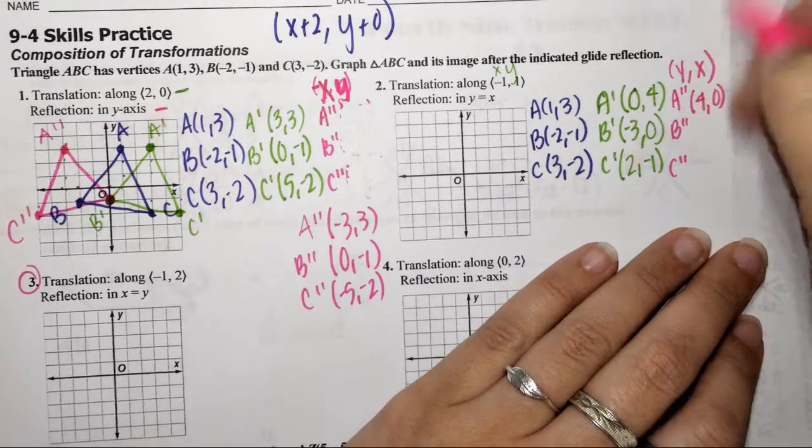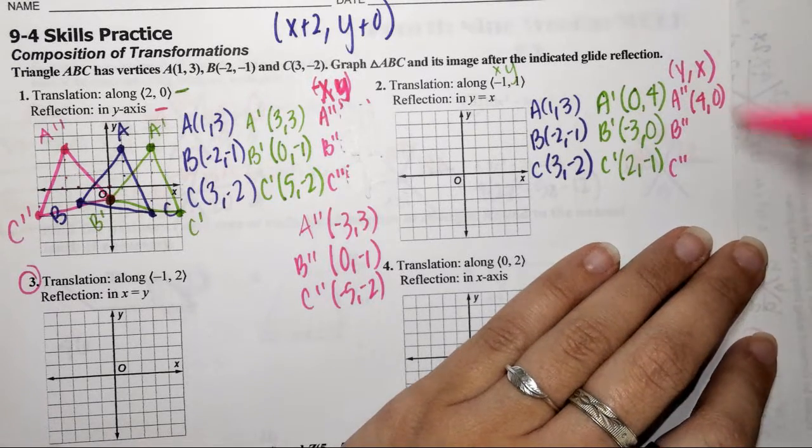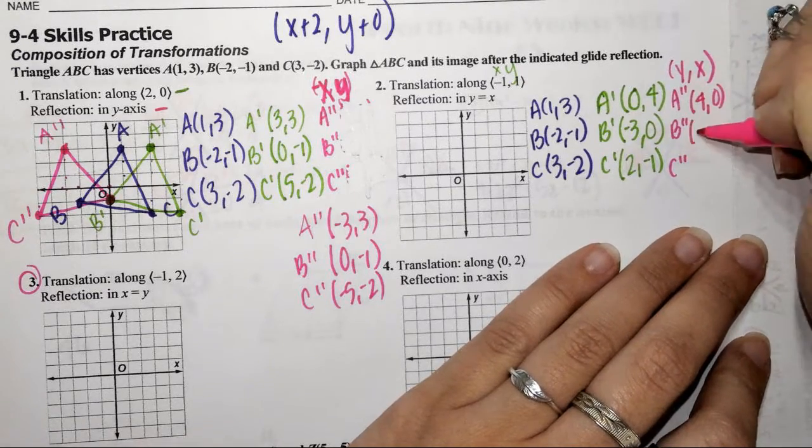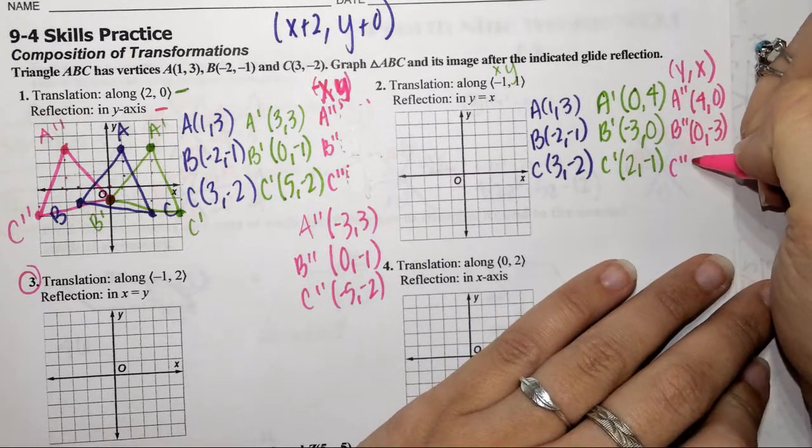Take a point. Thomas, tell me my coordinates for B double prime. 0 and -3. Good. Take a point. For C double prime, Annalise.